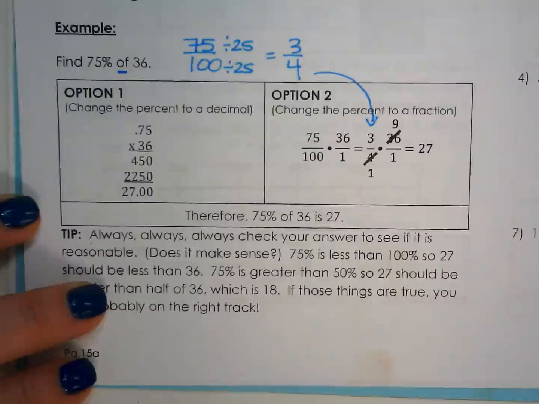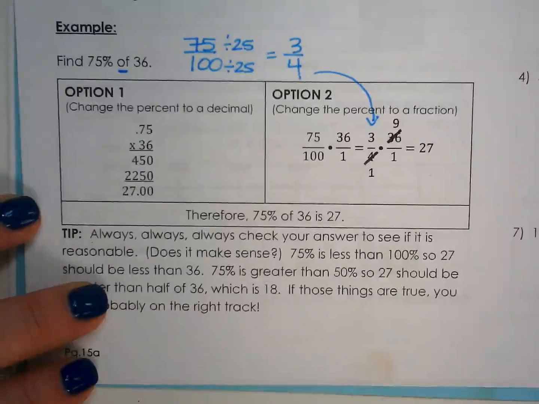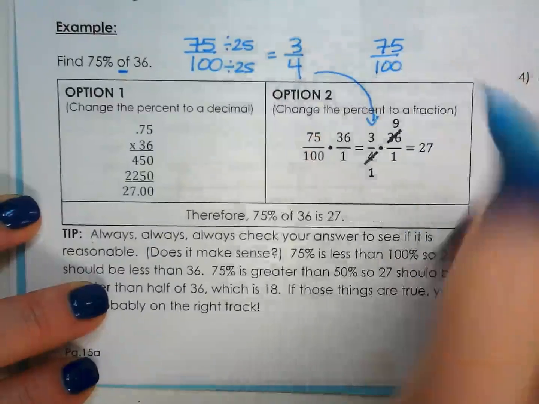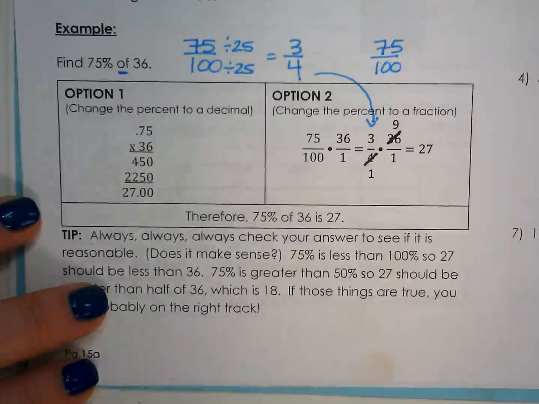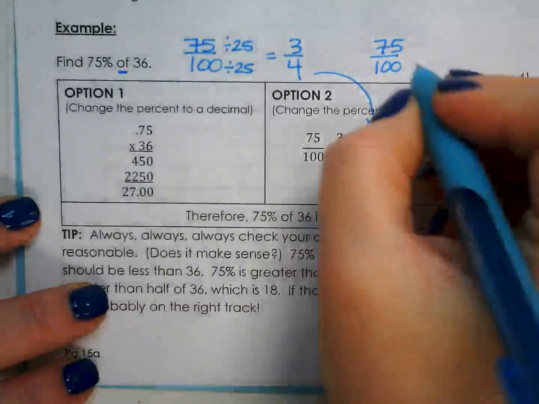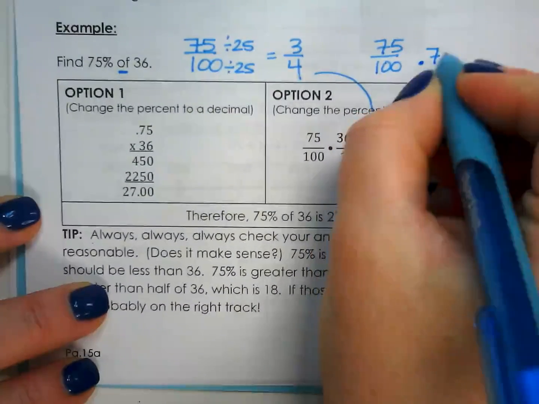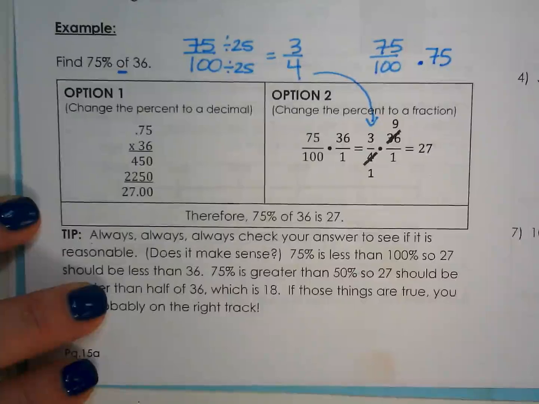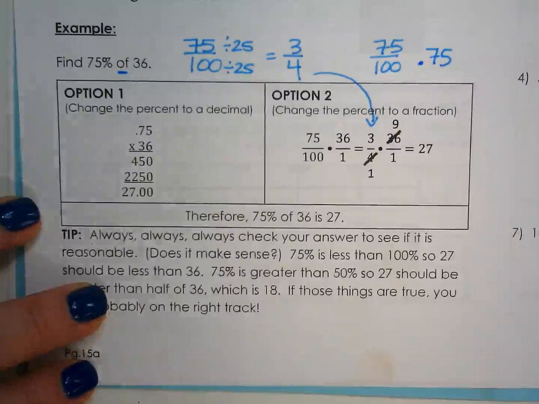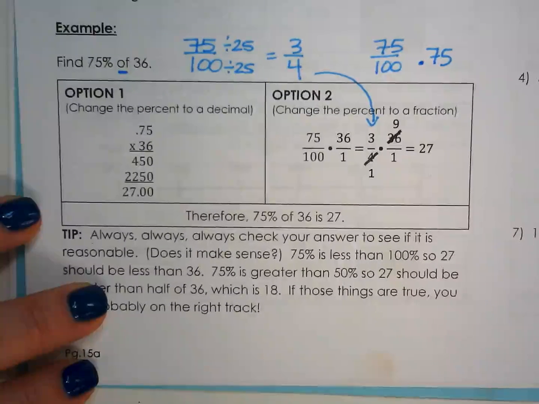Now, to turn it into a decimal is even easier. Because if we take 75 out of 100, read that as a proper fraction to me. How do you read that? 75 hundredths. Well, what does that look like as a decimal? 75 hundredths. Okay? Now, to turn a percent into a decimal, how many places did we end up moving the decimal? One, not even one.